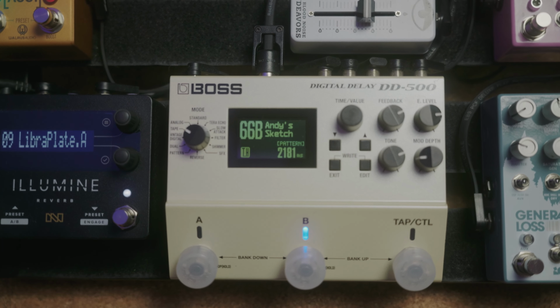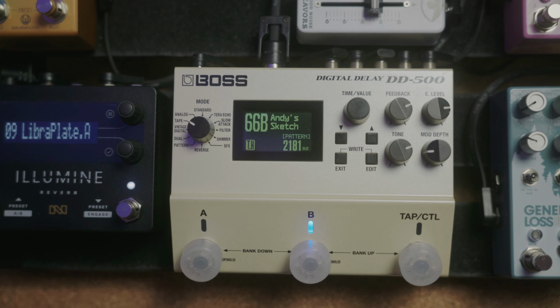And as I mentioned before, it's a really deep unit, and there are a lot of things to discover inside because the menu seems to be endless, and inside there are a whole lot of things which you can automate and manipulate.